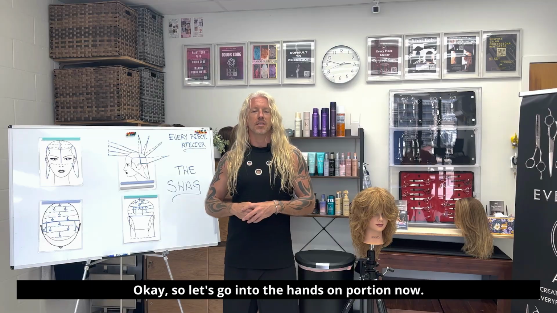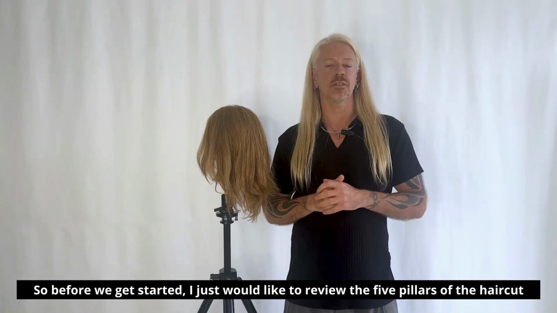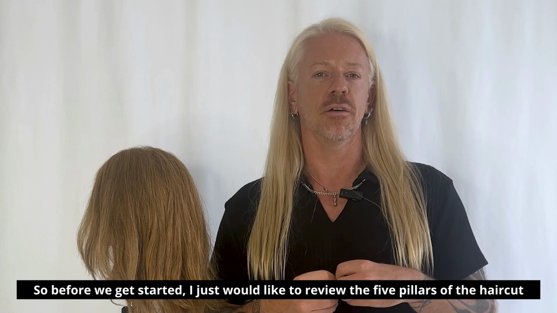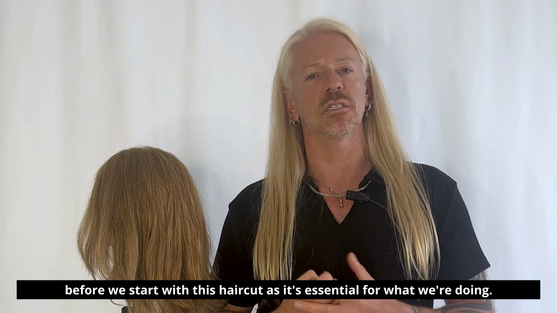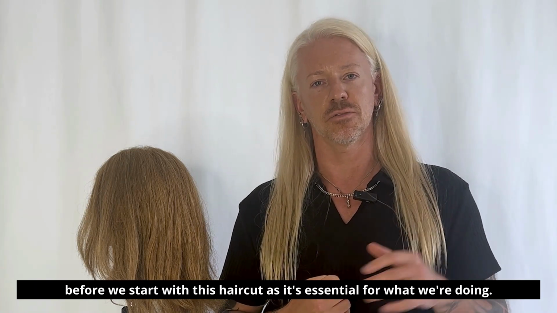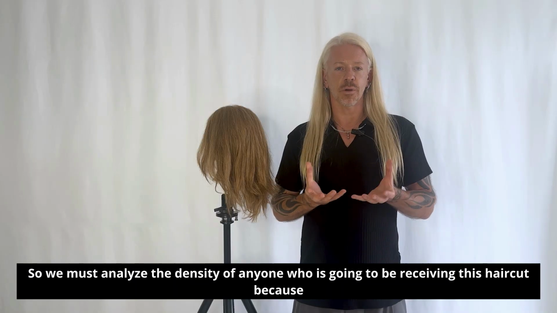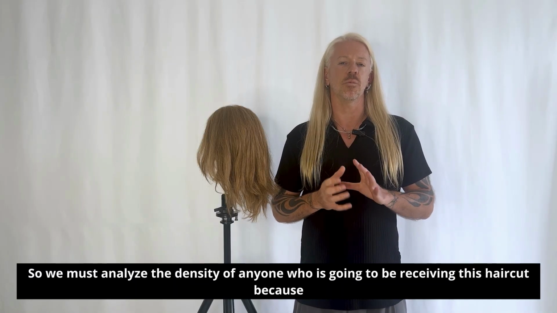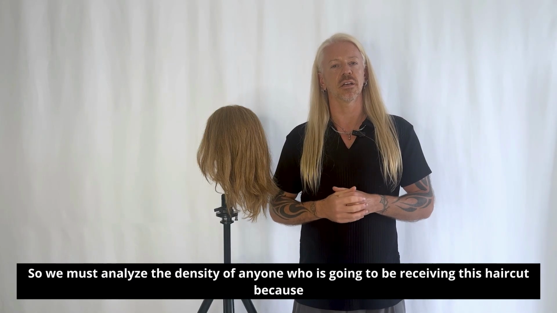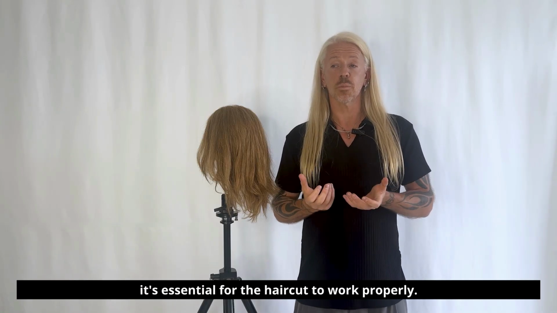Okay, so let's go into the hands-on portion now. Before we get started, I would like to review the 5 pillars of the haircut, as it's essential for what we're doing. We must analyze the density of anyone who is going to be receiving this haircut because it is essential for the haircut to work properly.